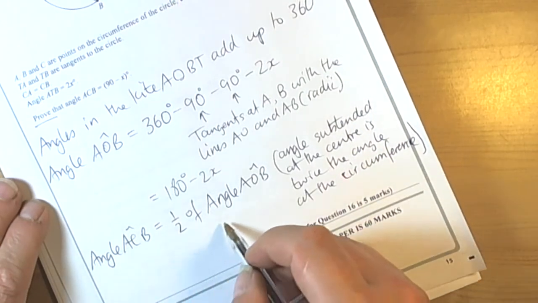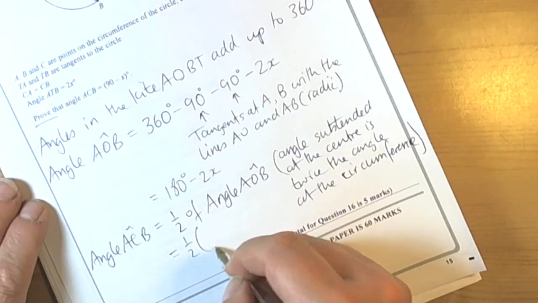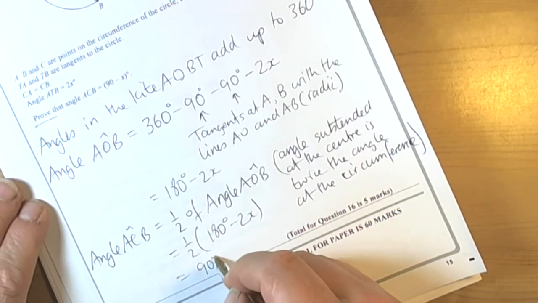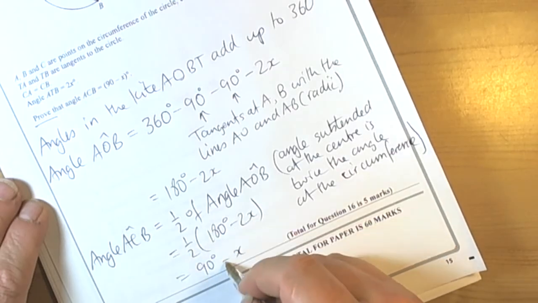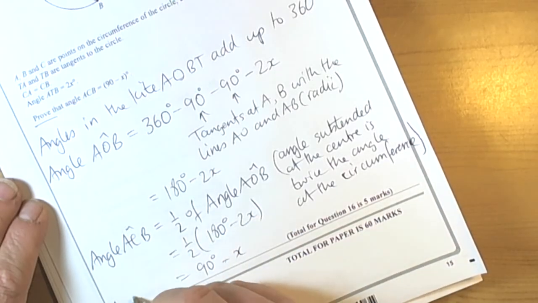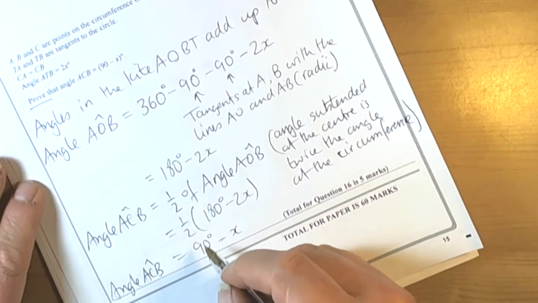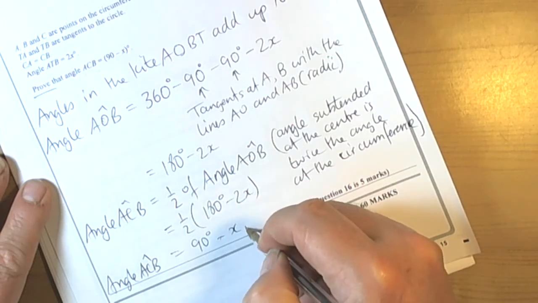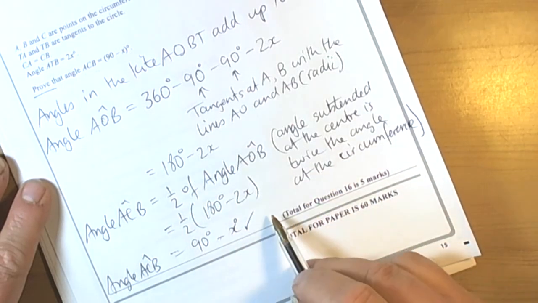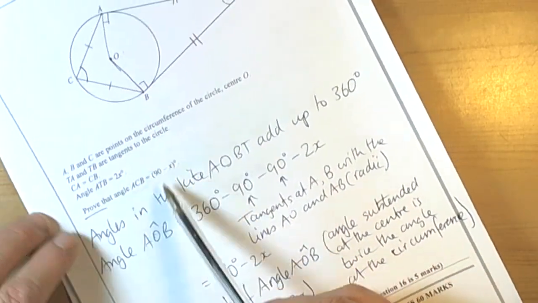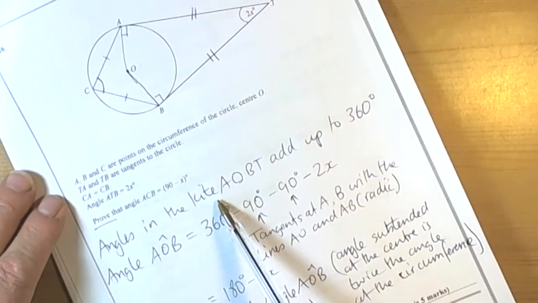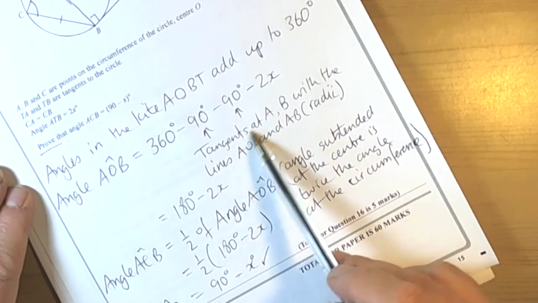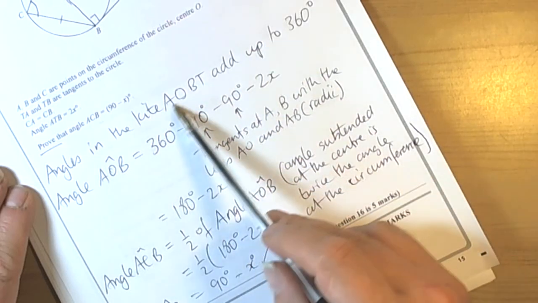So angle ACB, which is the one we're trying to prove, is half of this angle, so we're doing a half of 180 degrees take away 2x, and when we do a half of 180 we get 90 degrees. Half of 2x is x, we're doing a takeaway, so we've shown that angle ACB must equal 90 take away x, which is what they wanted us to do. So we've done the question. Again, it's important, isn't it, that we've used the correct language and we've proved each stage of our workings by using the language of circle theorems and the angles in a kite.